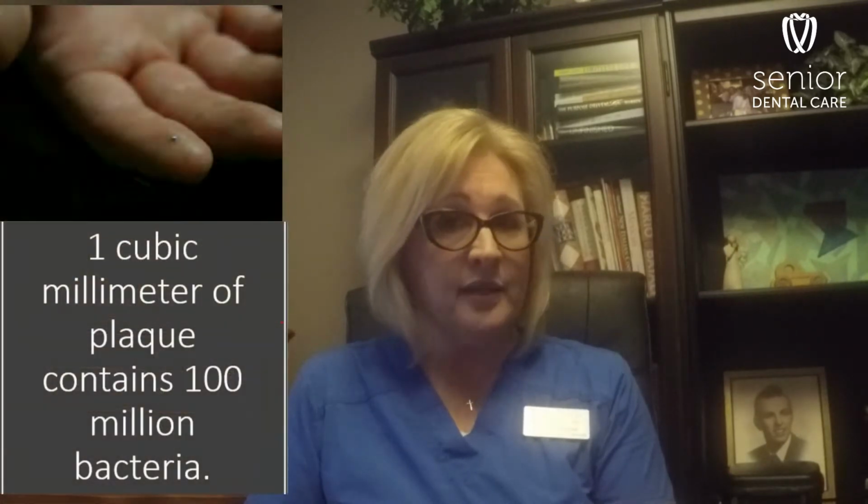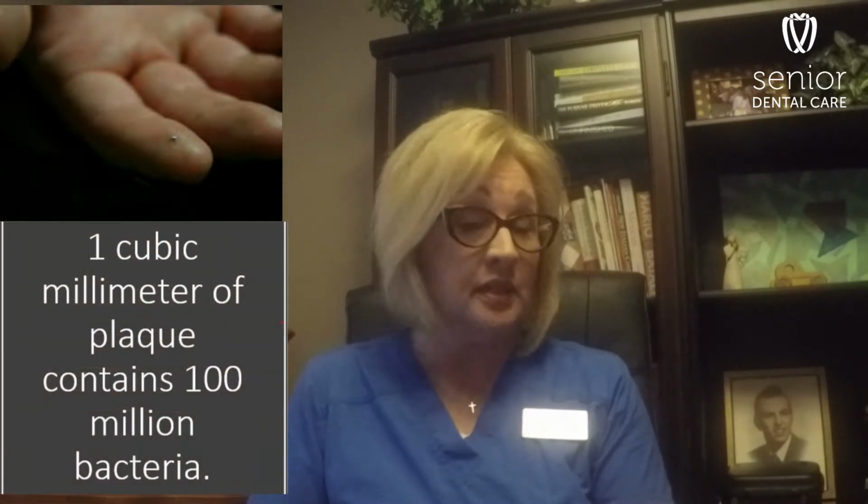First, I would like to explain what plaque and calculus or tartar is and why it is so important to remove this debris from the mouth. Plaque is a soft, sticky substance that is produced by the bacteria in the mouth. Plaque sticks to the surfaces in the mouth like your teeth, gum tissue, and tongue. 1 cubic millimeter of plaque contains 100 million bacteria.